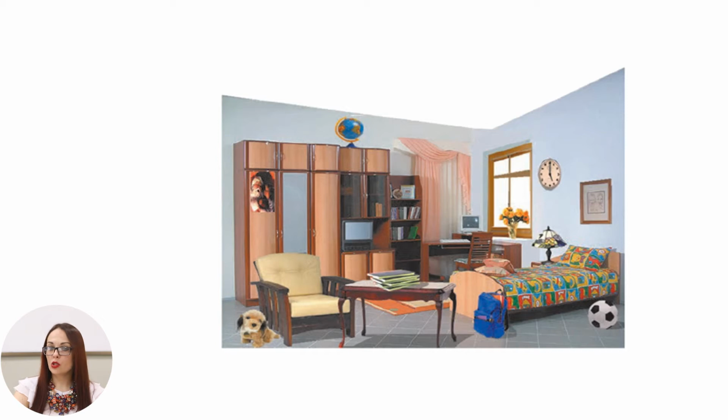If you look at the room in this picture, what things can you see? I'm going to set some questions and you should look at the picture and try and answer them. Where is the satchel? The satchel is next to the bed. Next question. Where is the globe? The globe is on the wardrobe.